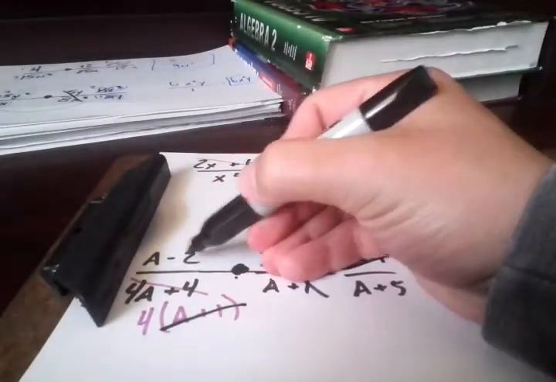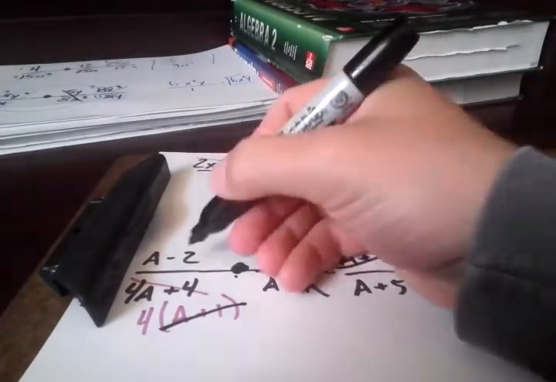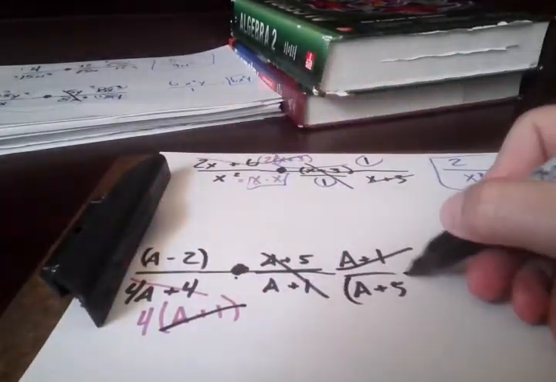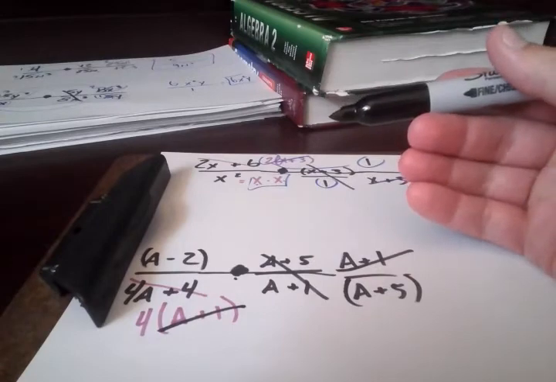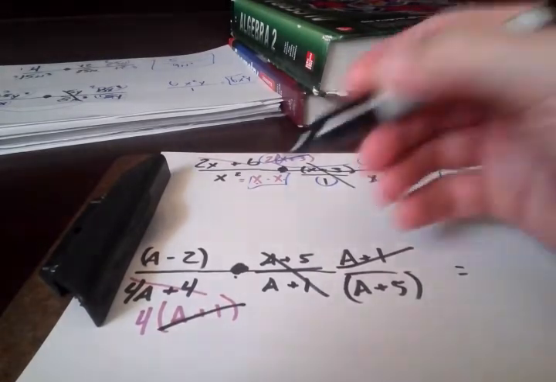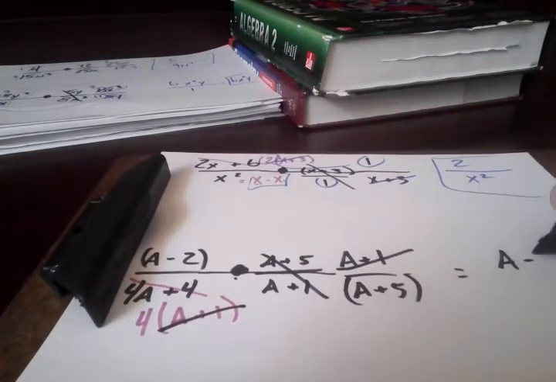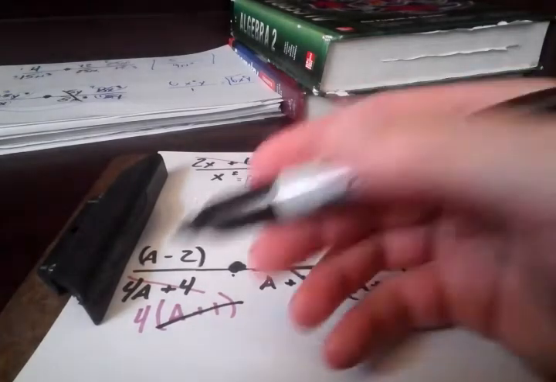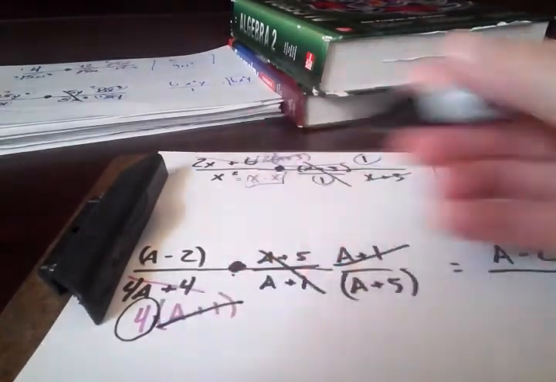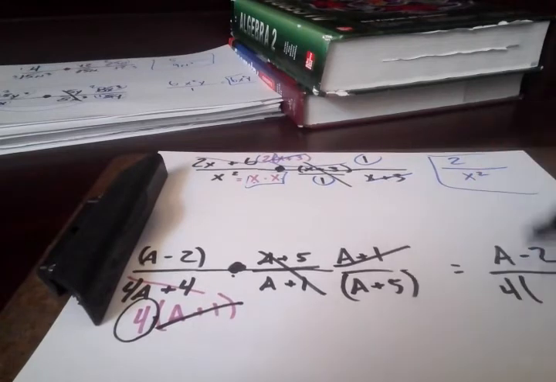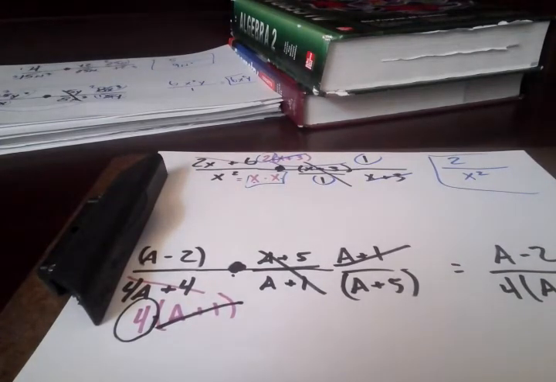Do you see how there's an a minus 2 and an a plus 5? 2 different binomials, but they don't cancel, so we're going to leave them where they're at. I'm going to write my a minus 2 on top, over, don't forget I have a 4 here, so I'm going to write 4 parenthesis a plus 5 on bottom. And that is how this problem simplifies.